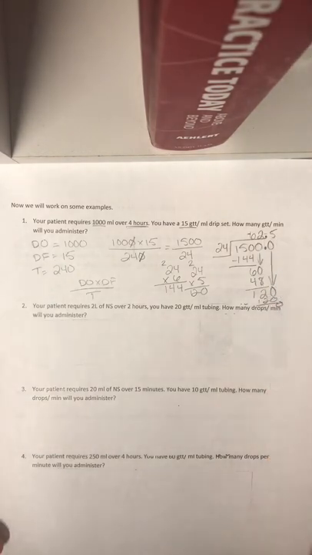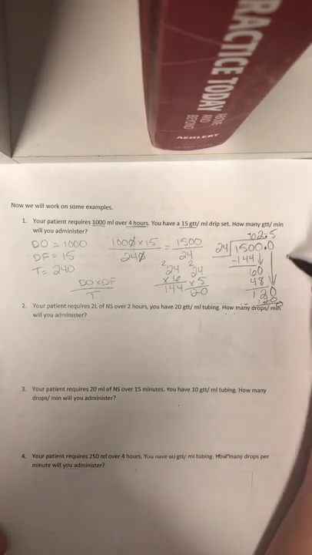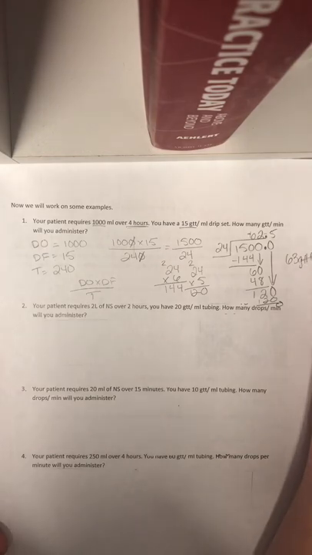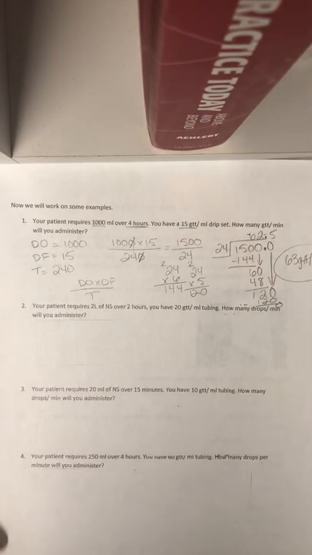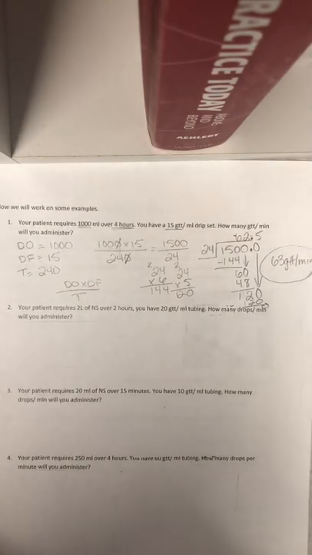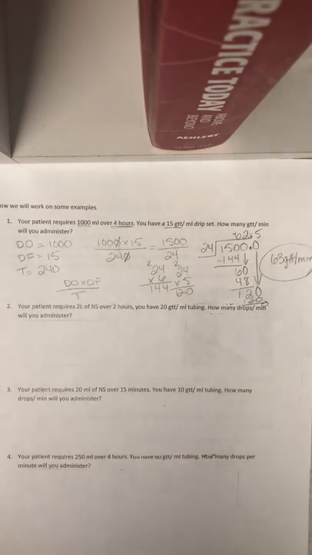So I have 62.5. I need to round that to the nearest whole number, so I'm going to round that to 63. Make sure you label your answer with the drops per minute. If you cannot remember the GTT, then you can just write out drops per minute. So my patient will get 63 drops per minute, so they can get that 1,000 mLs over 4 hours using that 15 drop per ml administration set.